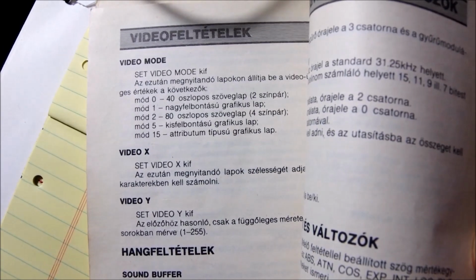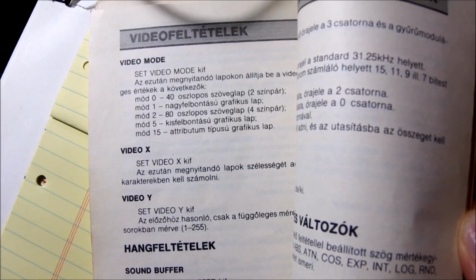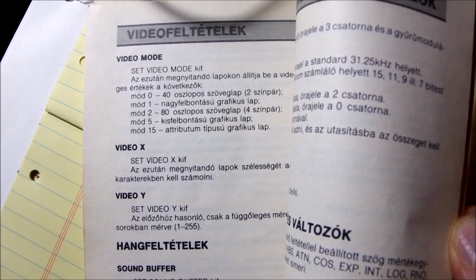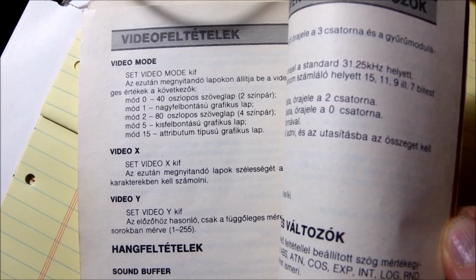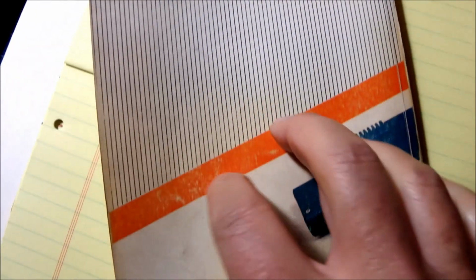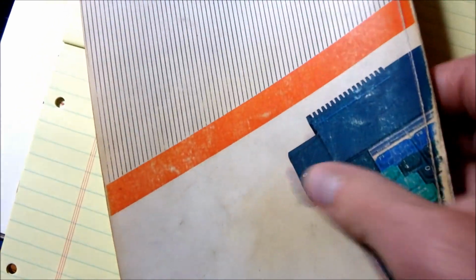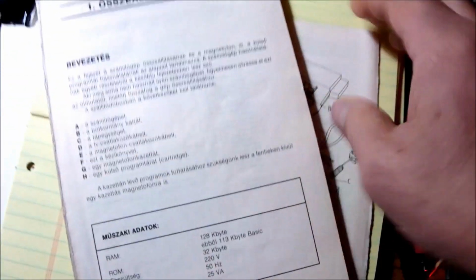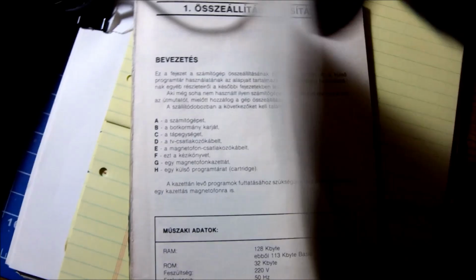Again, you can call it ancient history, but to me the manual is always the best source for information by the manufacturer.